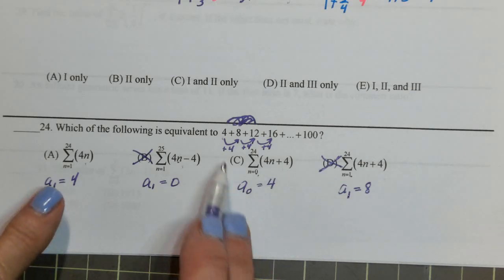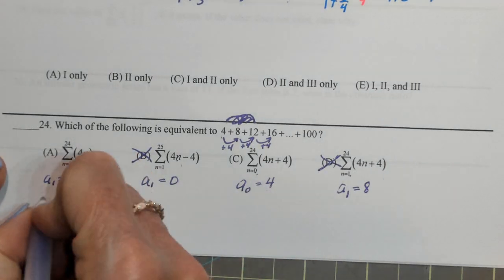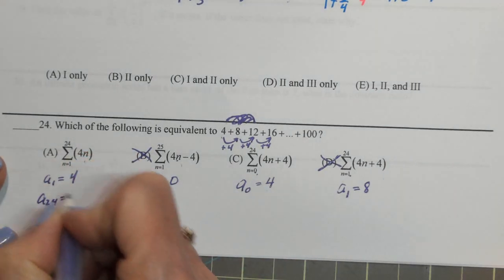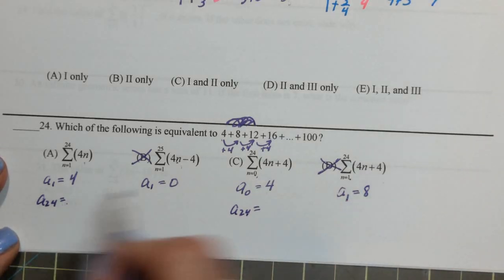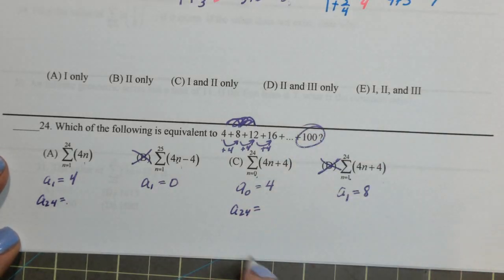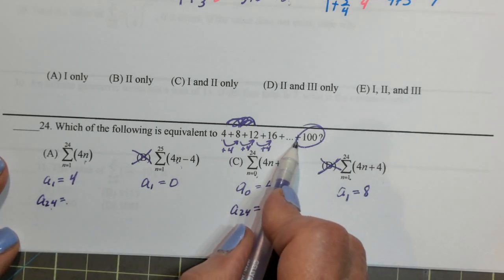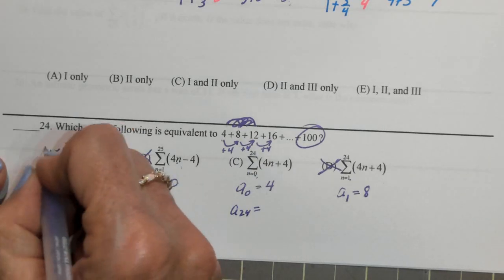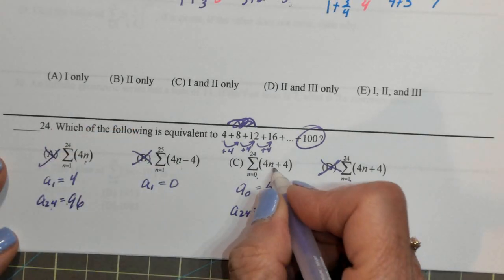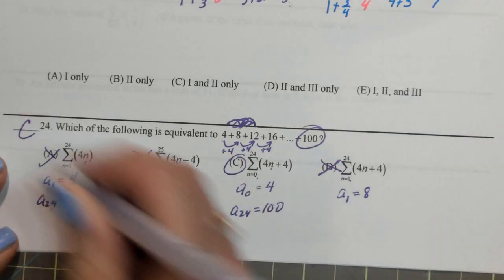So the first term listed would be the same there. What about the last term? What about when n is 24 in both of these? Only one of them would be right. We want the last term to be 400. If I put 24 in for n, I do not get 100, right? 24 in for n would be 96, not 100. If I put 24 in for this n, though, I do get 100. So our answer is C.